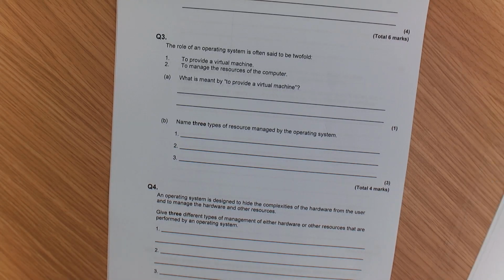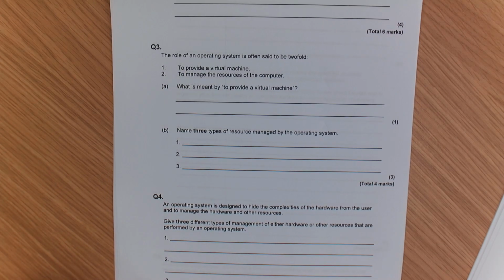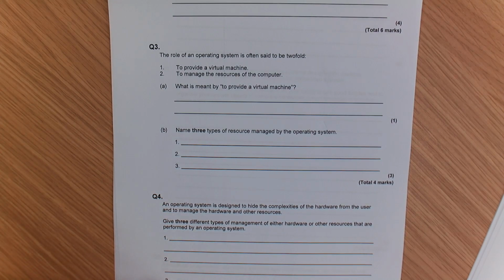Then we have question 3: the role of an operating system is often said to be twofold, to provide a virtual machine and to manage the resources of the computer. There are lots of different resources on the computer, such as memory management for a start, and process management, scheduling, all of that. But it says, what is meant by to provide a virtual machine? So that's not got to do with virtual memory. No, okay.